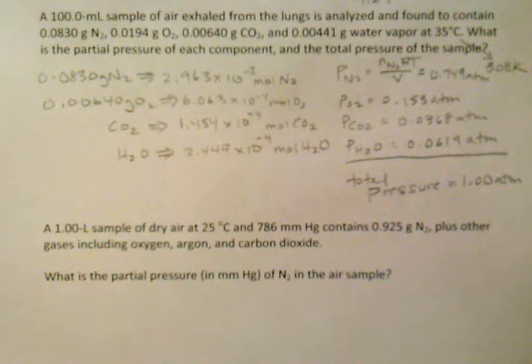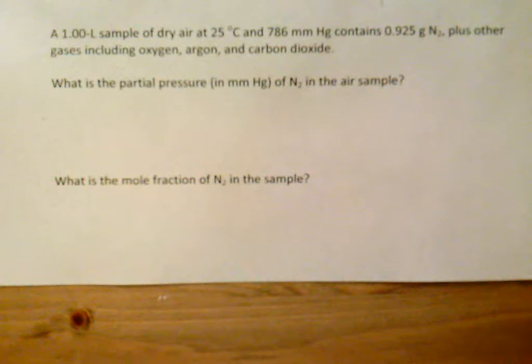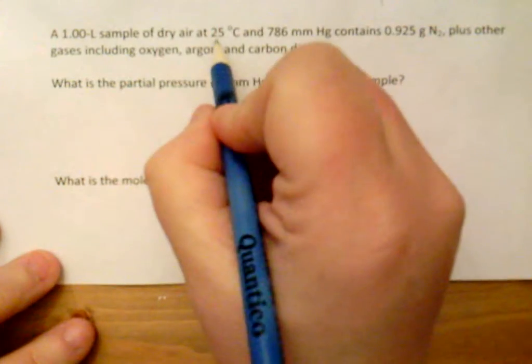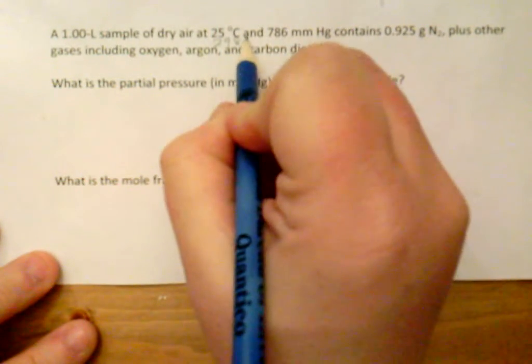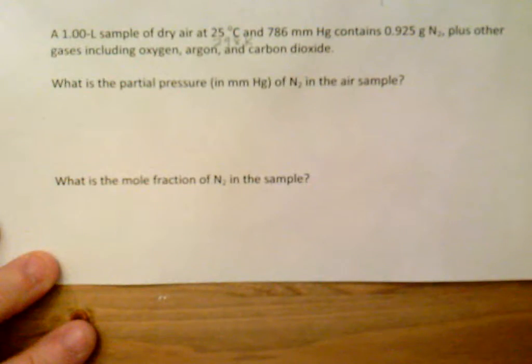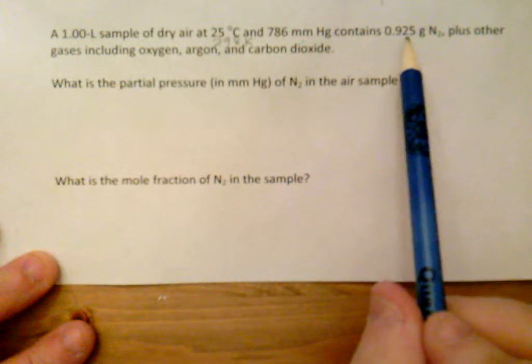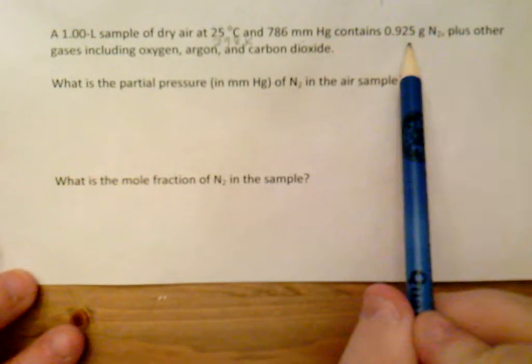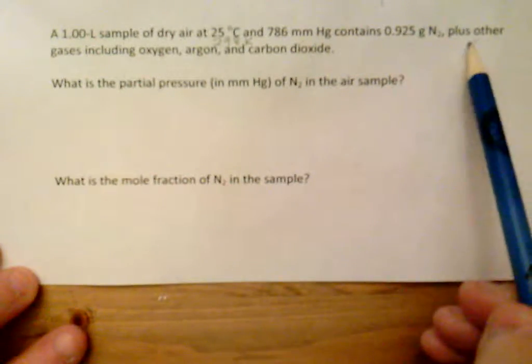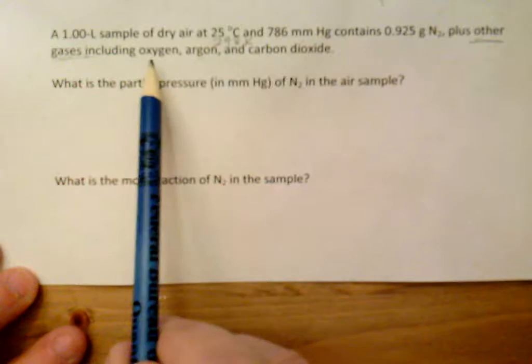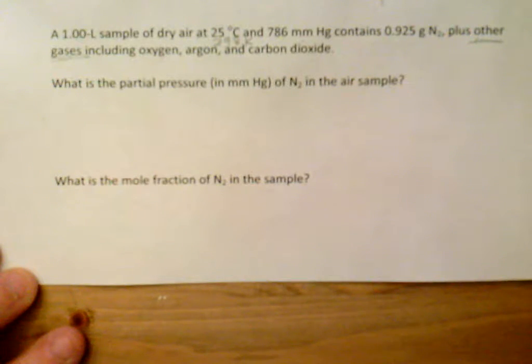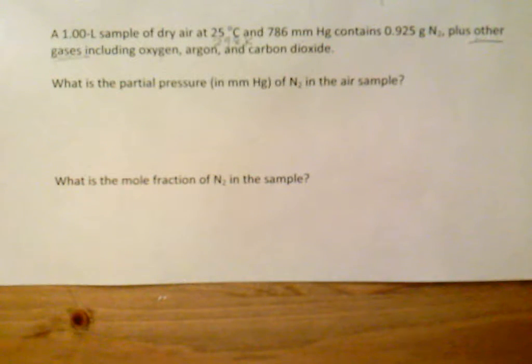All right, one more problem. One liter sample of dry air, 25 degrees C. This is 298 Kelvin. Turns out that I did need that Kelvin in the last one when I put it into PV equals nRT. And we have 768 millimeters of mercury. We have the grams of N2, but we do not know how many grams of the other gases that we have. Other gases including oxygen, argon, and carbon dioxide. So, that's really kind of not a lot of information.